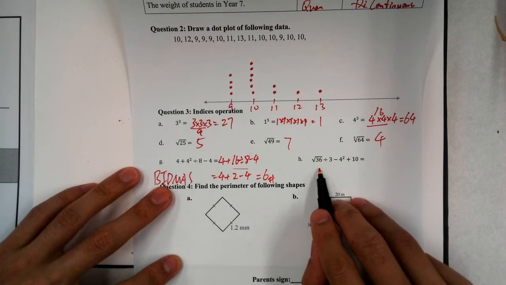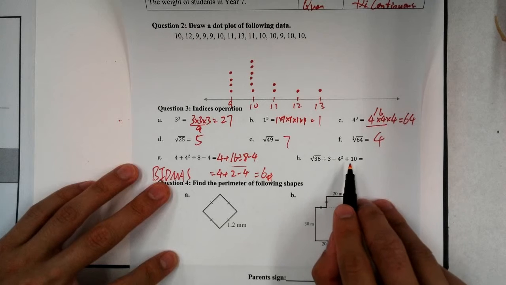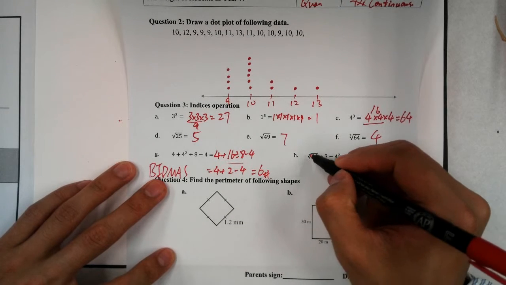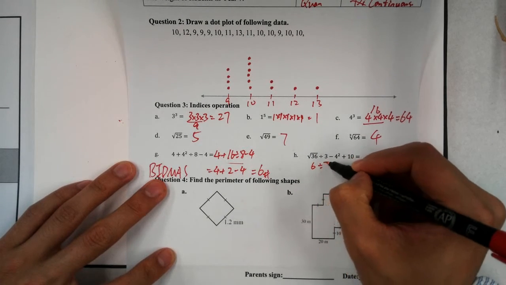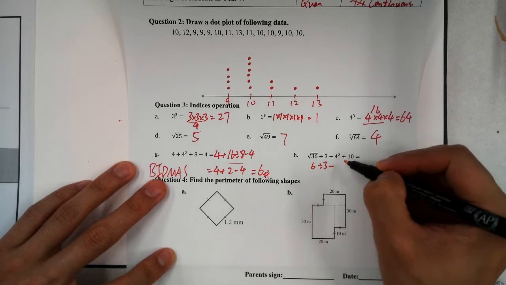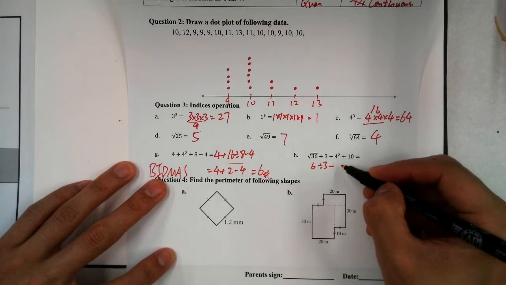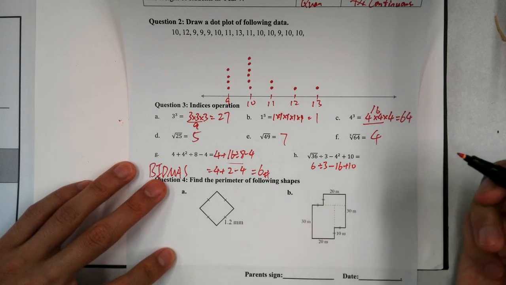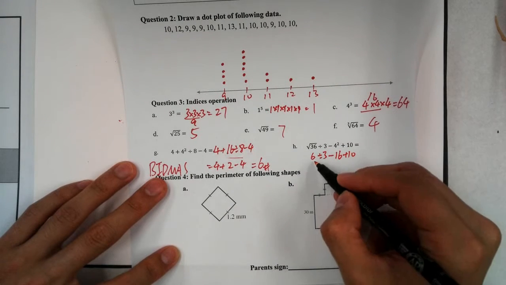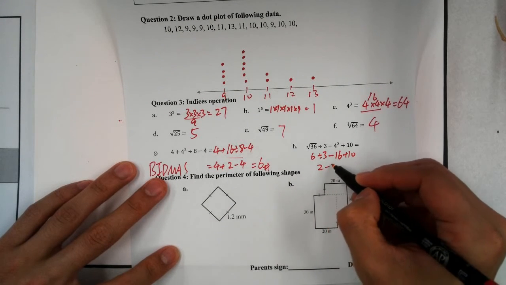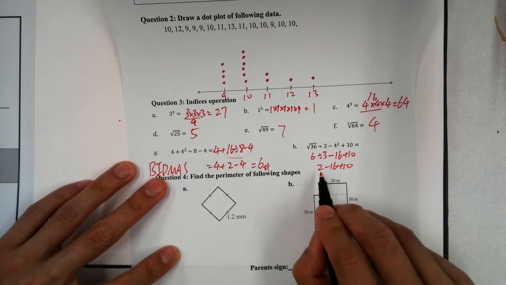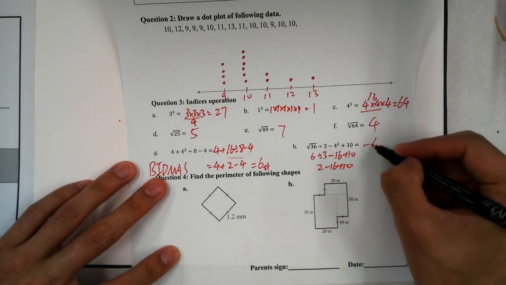Same thing, we do the indices first. Square root is part of the indices. So the square root of 36 will be 6. Then divide by 3, I don't do anything. But 4 squared, we need to do it. 4 squared is 16, and then plus 10. Then now we do division. 6 divided by 3 is 2. And then we do 2 minus 16 plus 10. The answer is negative 4.